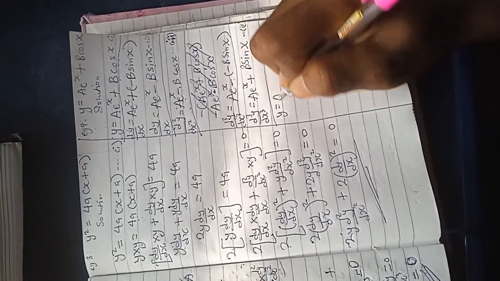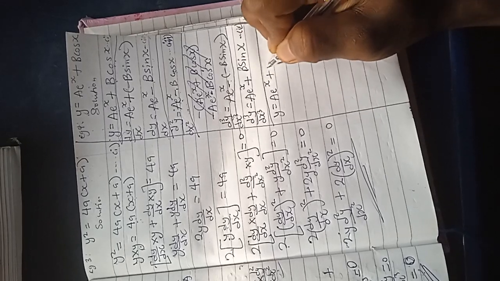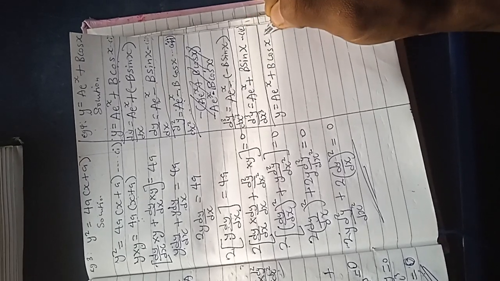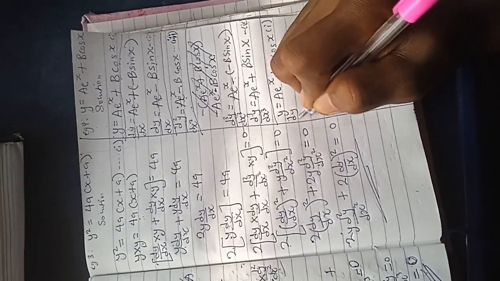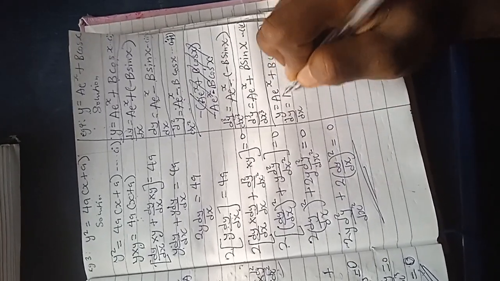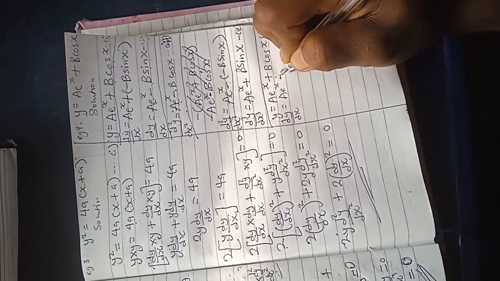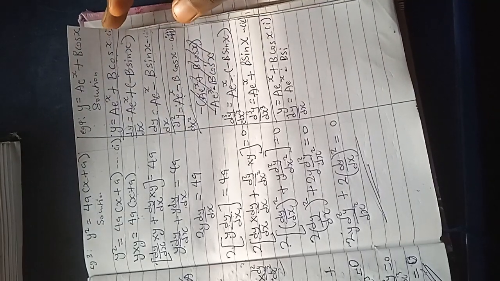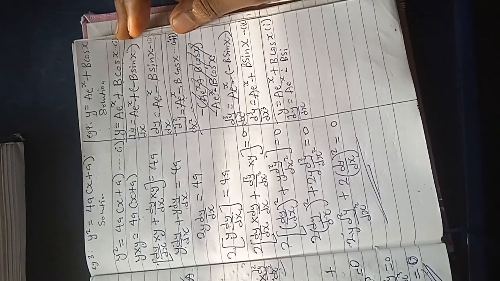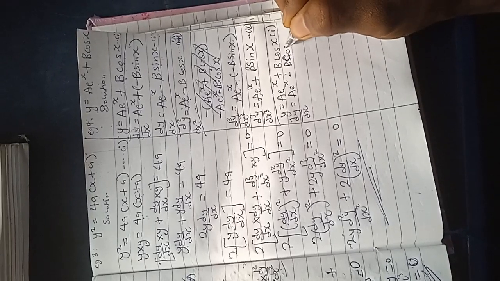Equation 1 is y equals a e raised to power x plus b cos x, and equation 3 is d squared y over dx squared equals a e raised to power x minus b cos x.